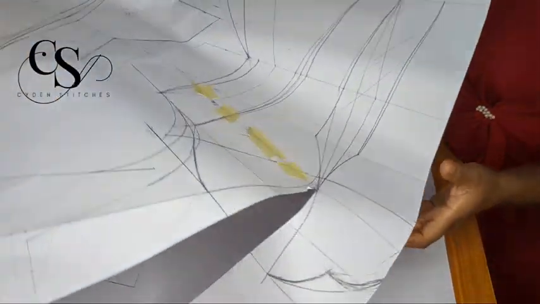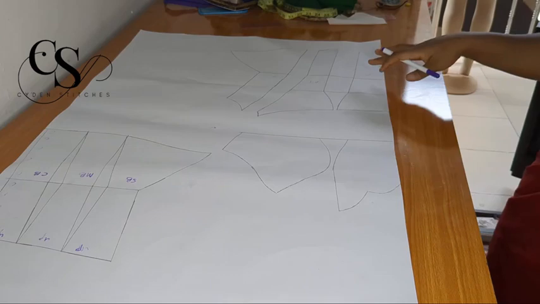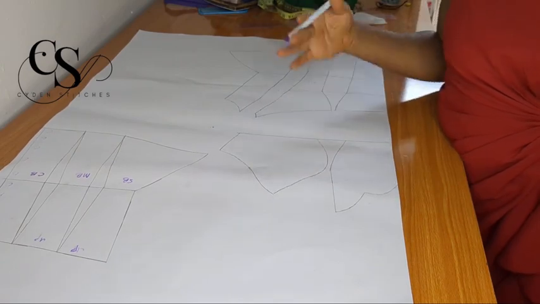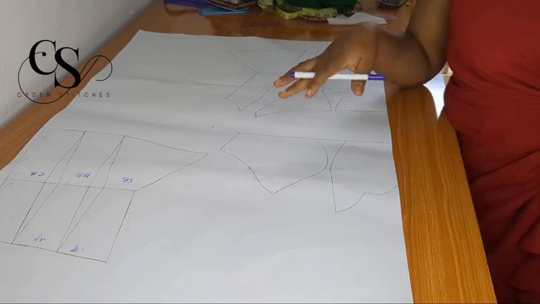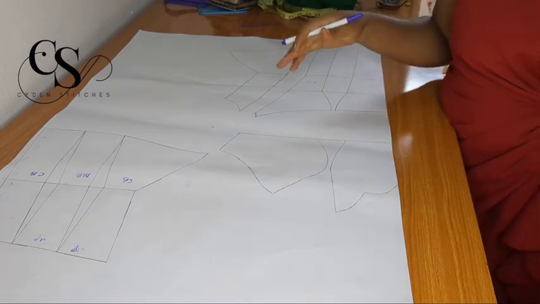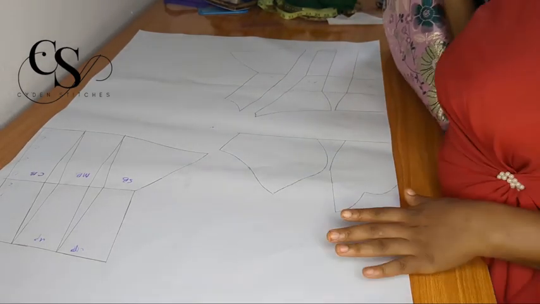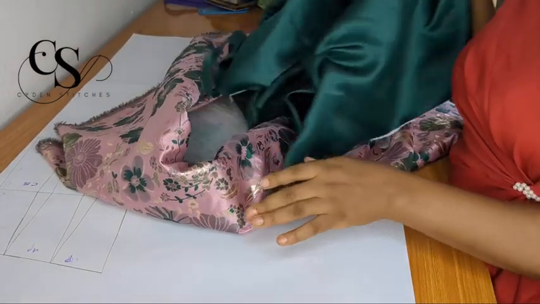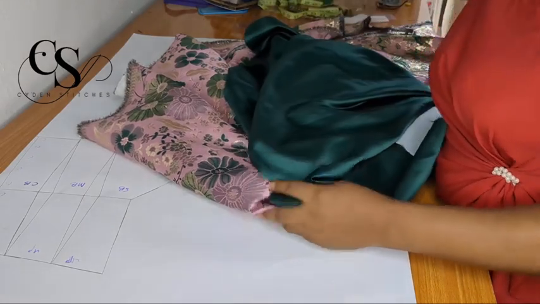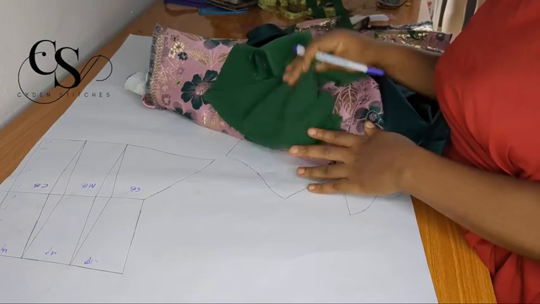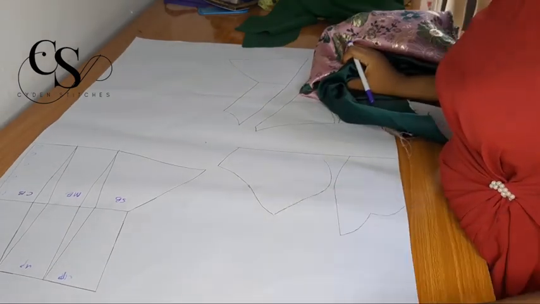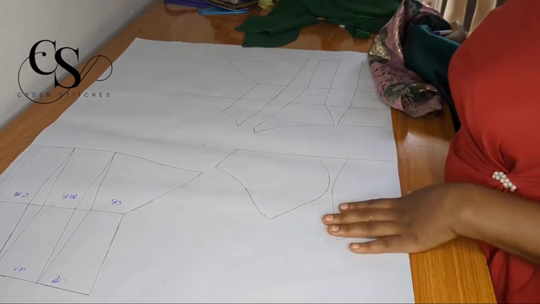This is the original pattern piece, right? So now I'm going to cut out each piece like this, and I'll transfer to fabric, adding half an inch seam allowance everywhere. So for this project, I'll be using this fabric. This is my main fabric, and this is the lining, and this is for the upper part. So I'll cut out and transfer to fabric, and I'll see you during the sewing video.